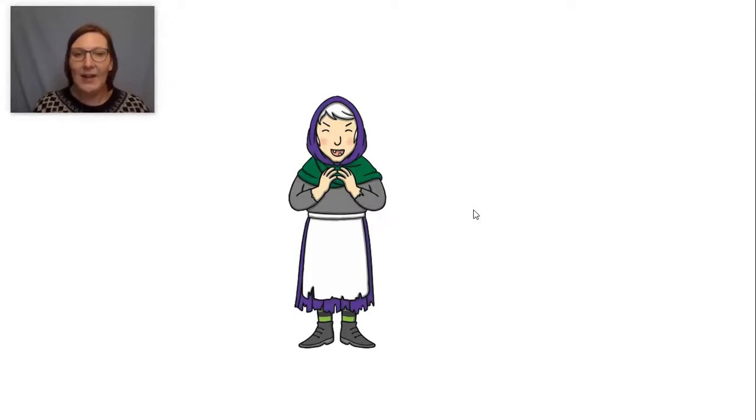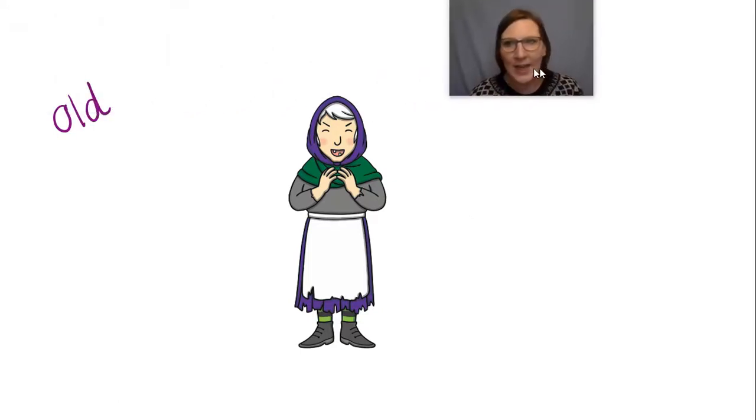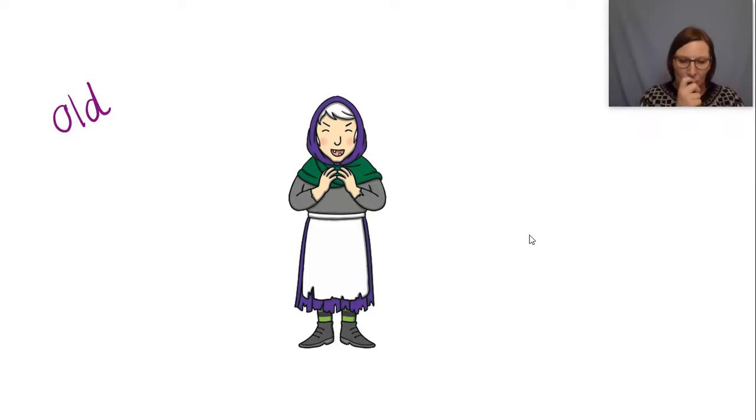Okay, then. Now, let's have a little look at our characters from our story. We're going to think of some adjectives to describe our characters today. And then we're going to put the adjectives that we've picked into a noun phrase. So I'm going to start with the witch. She was not a very nice witch. She was very old, wasn't she? I'm going to move my picture again. Right over here. She was old. And she was quite evil, wasn't she? She was quite evil, our witch.